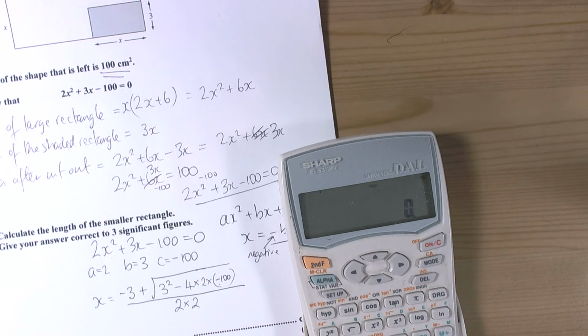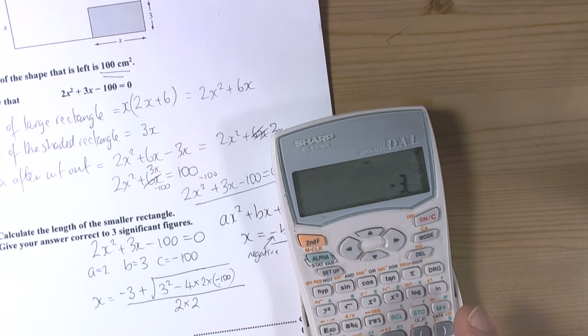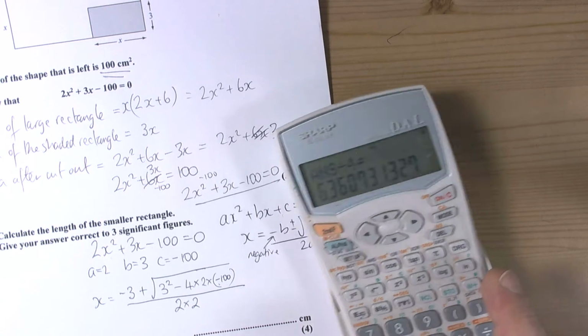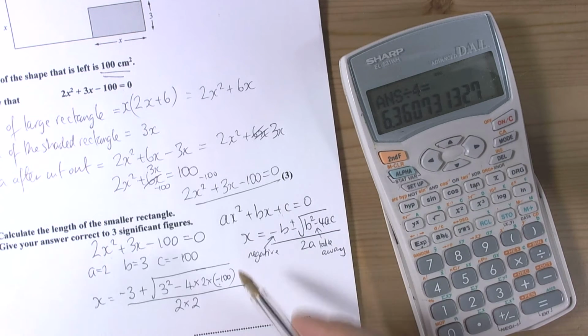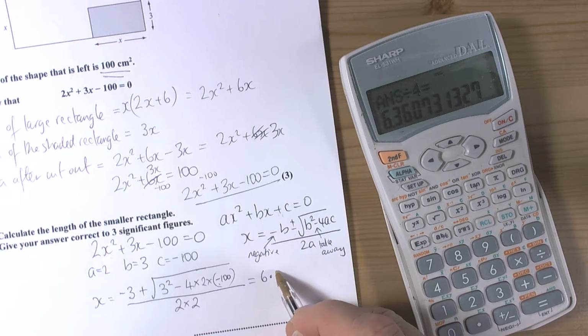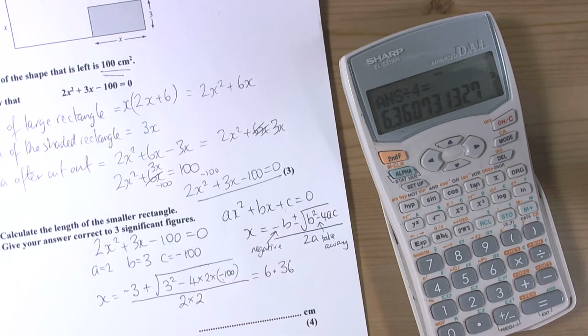So we go through, we've got negative 3 at the front, plus the square root. Now I have to put a bracket on mine to make sure that all of this happens within the square root. So I've got 3 squared, take away 4 times 2 times open bracket negative 100, close bracket twice because I started a bracket at the beginning of the square root. So that press equals, and then I divide that by 2 times 2, which is 4. So that gives me an answer of 6.36, because I wanted 3 significant figures.